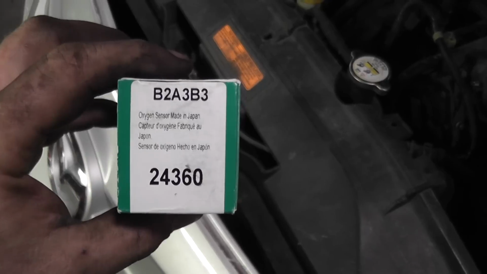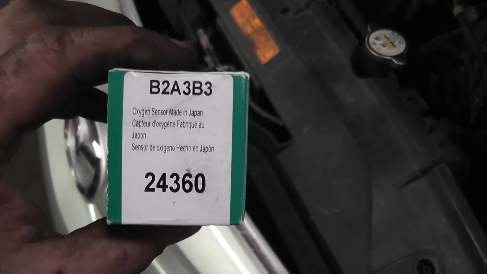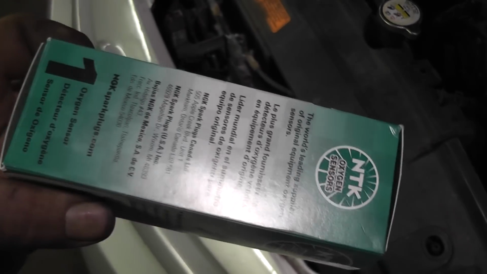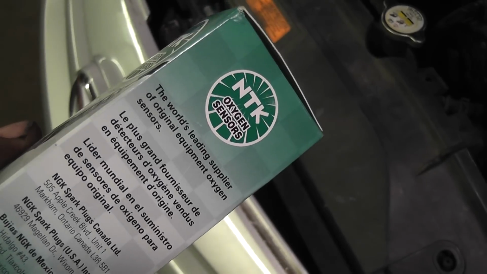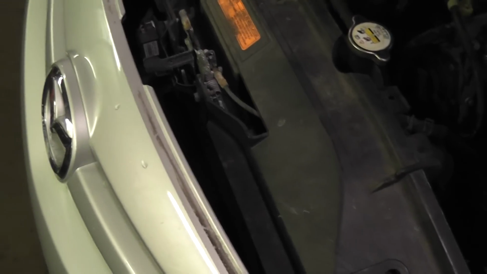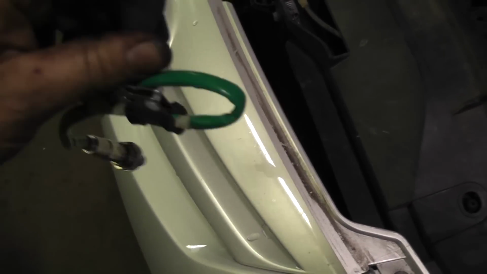So there's the sensor number. This is my used car guy. He got this online because the Denso, or the, what's this, NTK, I don't even know what it is, but that's a Denso number. Whatever one Advanced was selling was like $150, and he found this one for $80.